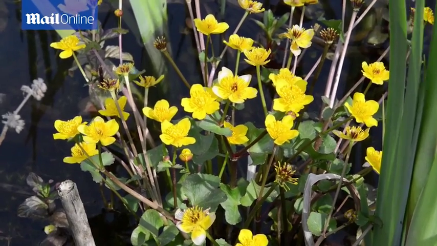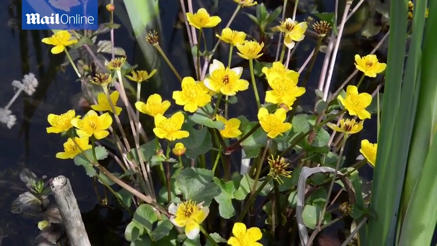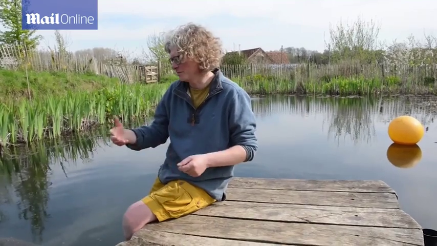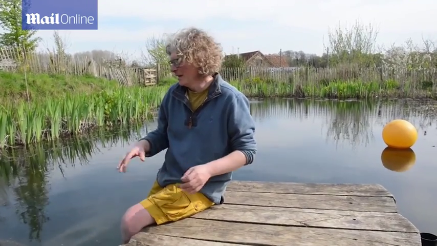So even in the plant domain, there's increased biodiversity, and then you've got all the animals as well, like newts and backswimmers and pond skaters and frogs. So adding a pond to your garden, which is effectively what this is, but it's a pond for people and for wildlife, is the best thing you can do for biodiversity.